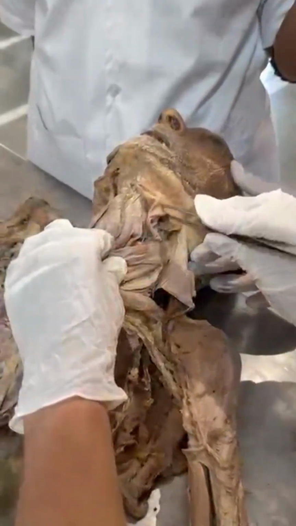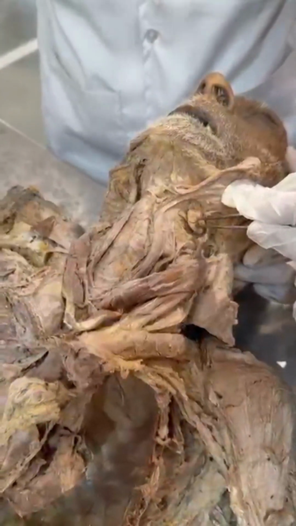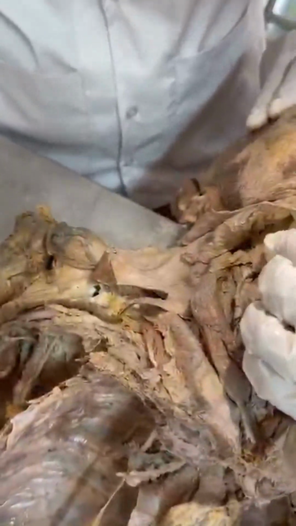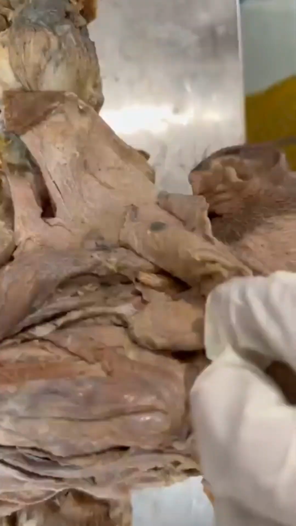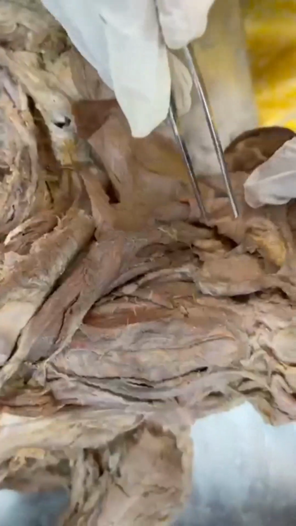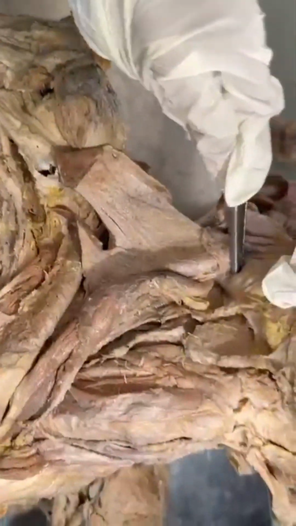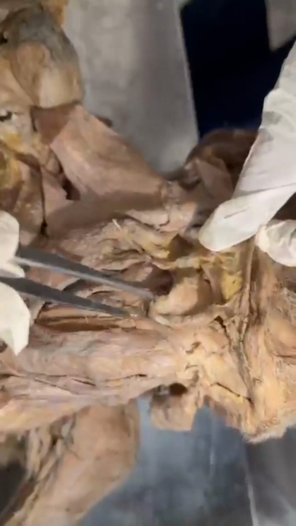Now here is the submandibular salivary gland. On either side you are also seeing the submandibular salivary gland from this side. On this side we have done the dissection. Here is the submandibular salivary gland.